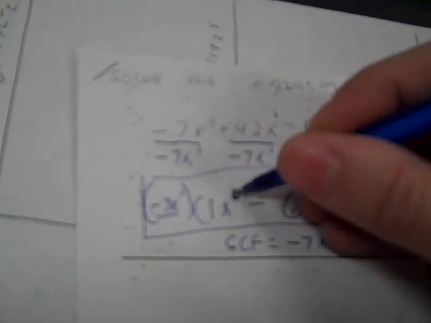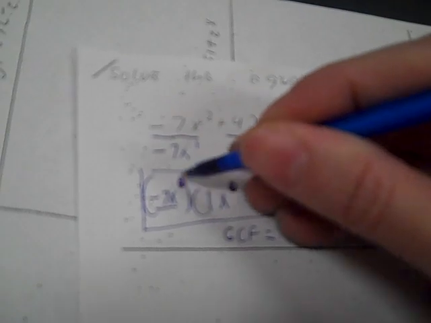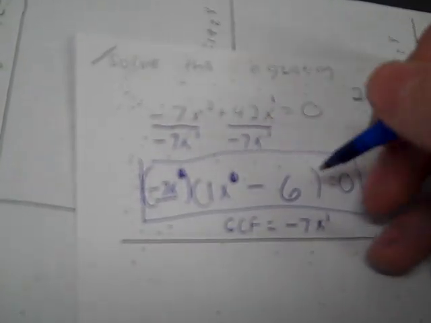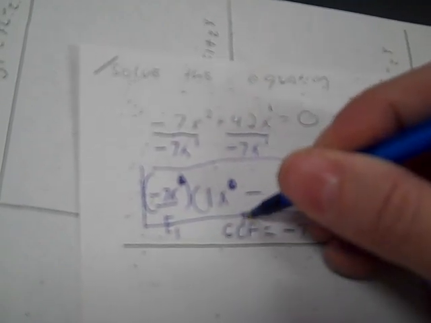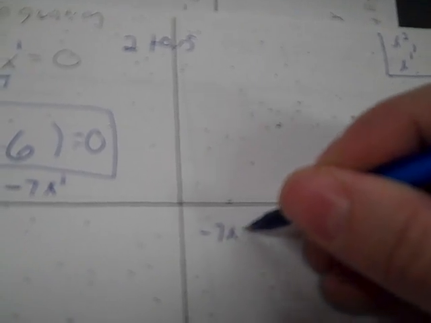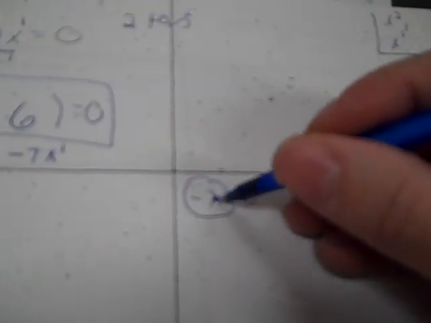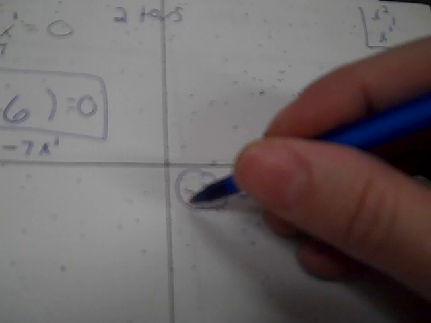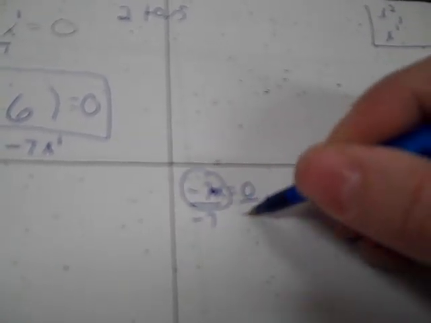Okay, let's get the 1's out of there. And now this times this could equal 0. So this is F1. This is F2. Either negative 7x could equal 0 or 1x minus 6 could equal 0. So I dot my variables, the multiplier on the variable, and circle it. I don't have to add or subtract here. I just do the opposite of multiplying, which is dividing by negative 7.